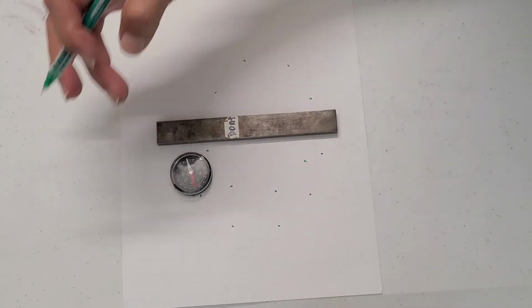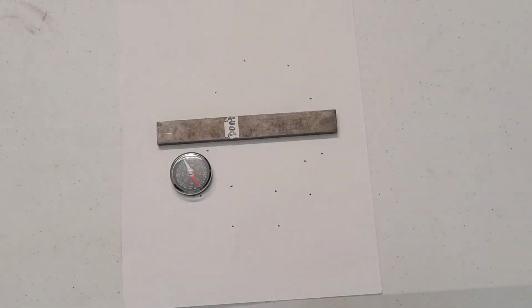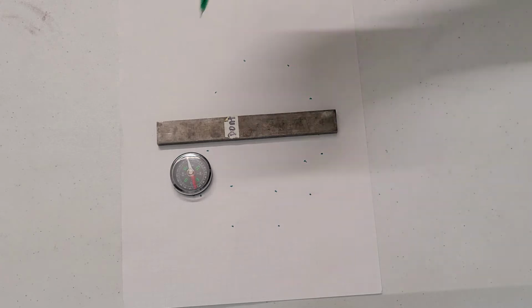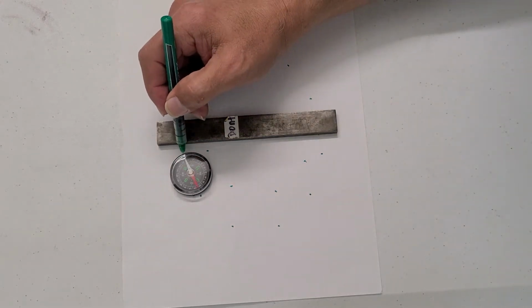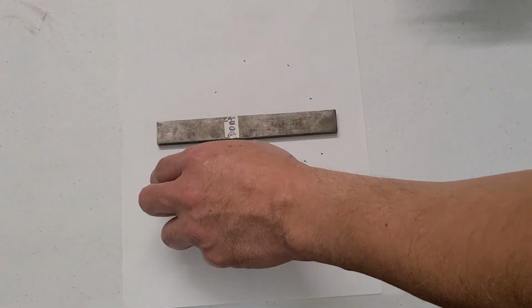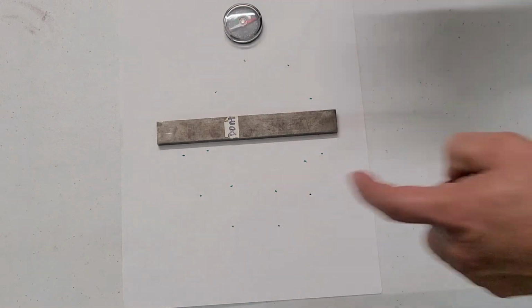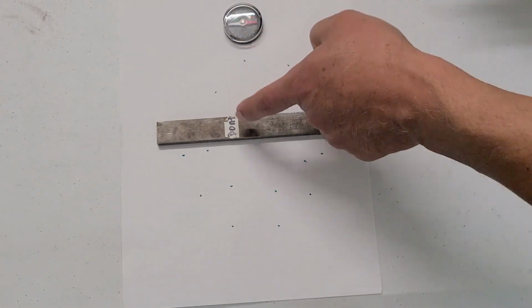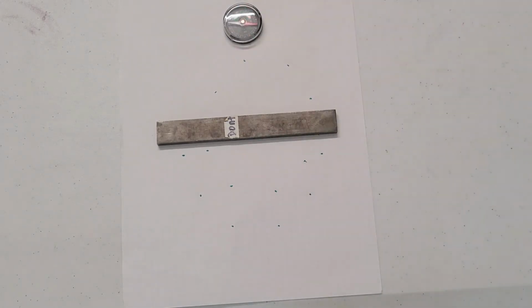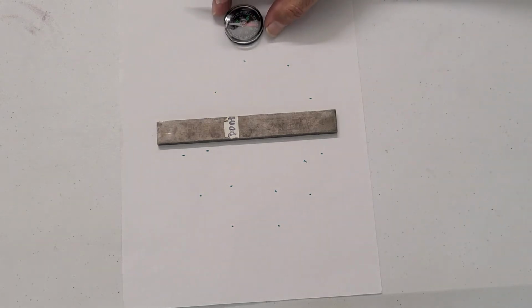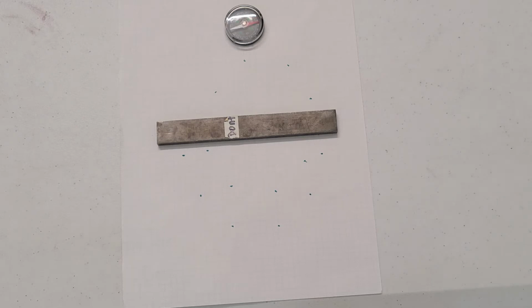Let's make sure it's the closest one possible. It oscillates on this point. Let's mark it. Let's do the same thing on the other side, about the same distance from the compass and from the magnet. The same thing. Let's repeat the procedure.